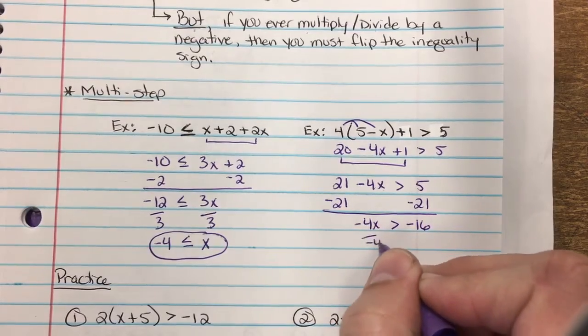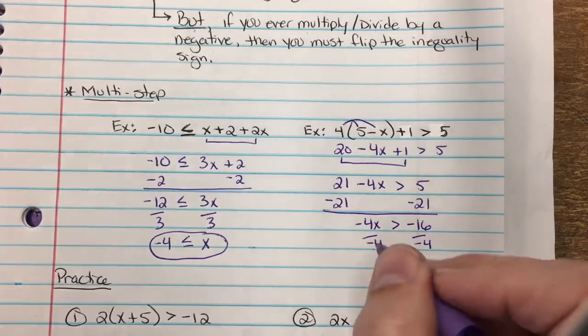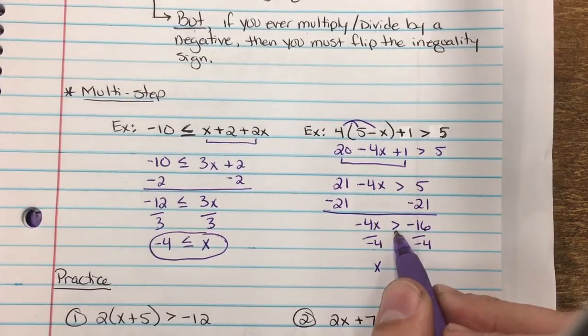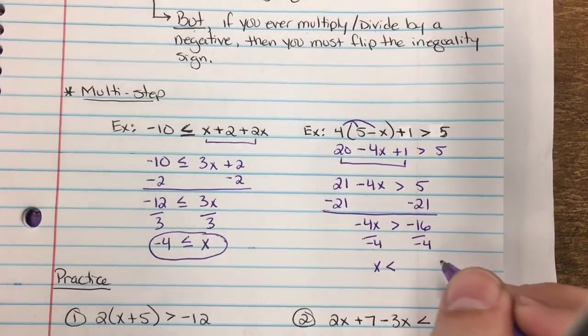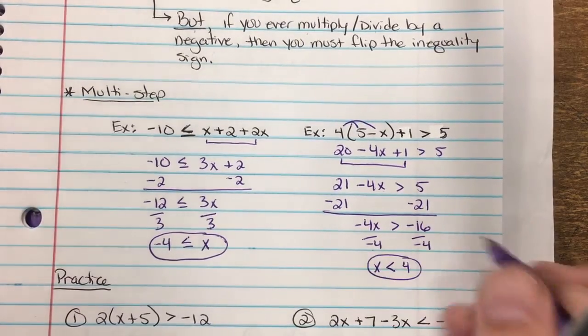Divide by negative 4. Inverse operation. And because I just divided by a negative number, that's when I need to take this symbol, flip it the other direction, and then negative 16 divided by negative 4 makes a positive 4, and that would be our answer.